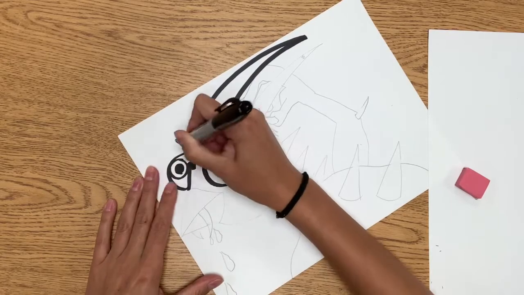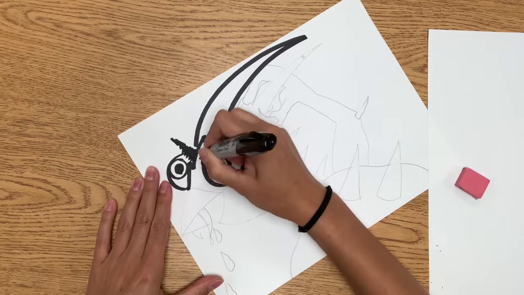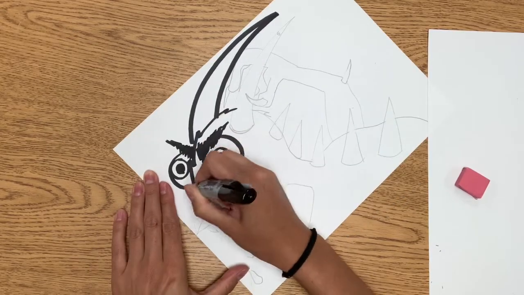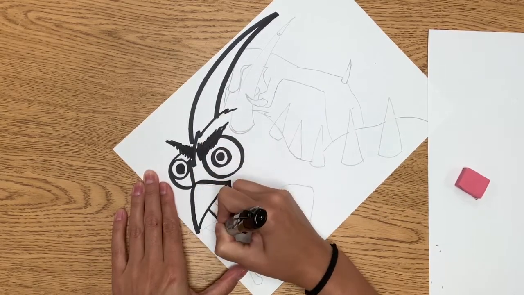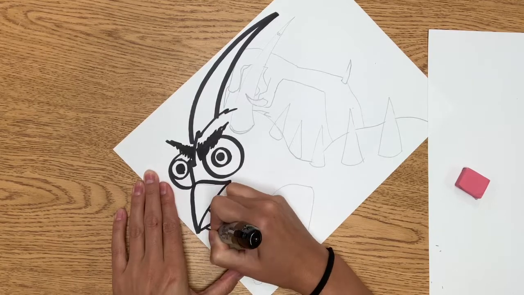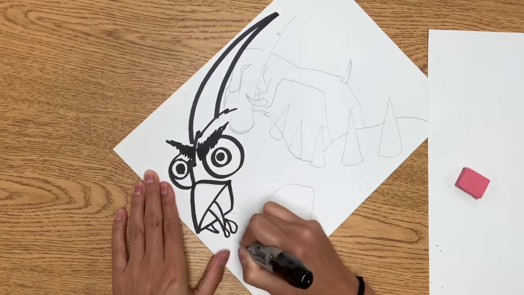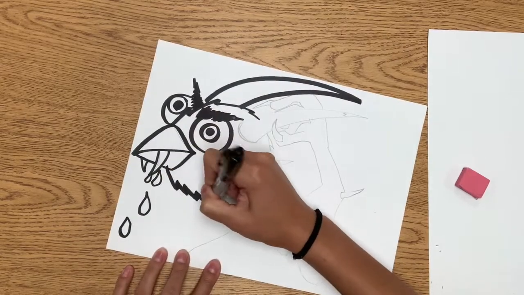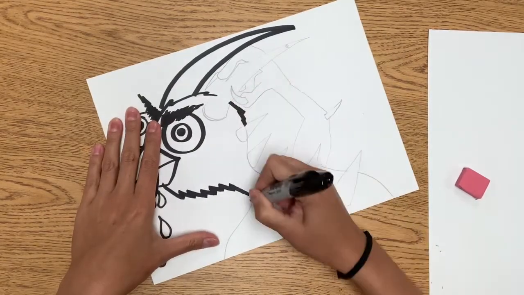So if you don't have a Sharpie, you can always outline it in a black crayon. Or if you are going to use marker, regular washable marker, you can outline it in a black marker too. But kind of think about what you're thinking for your monster. How are you going to be completing it? Are you going to use oil pastels? Are you going to use colored pencil? Are you going to use crayon? Because that will depend on whether or not you outline your monster and what you use to outline your monster.